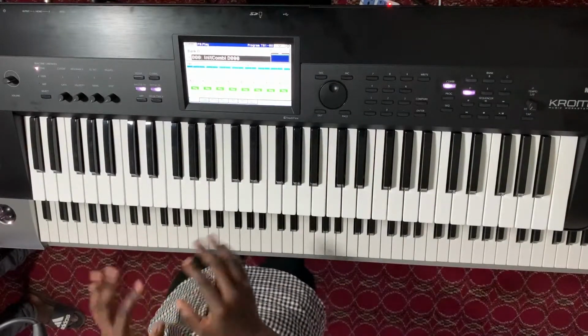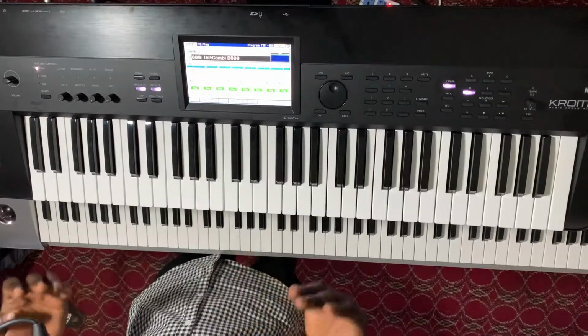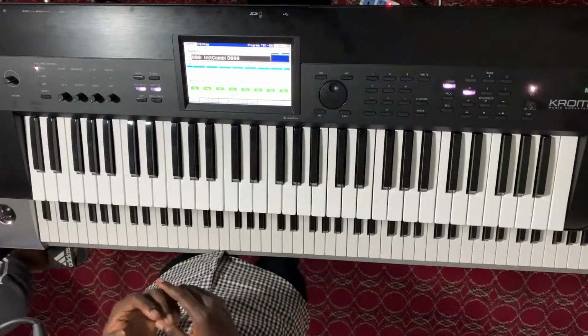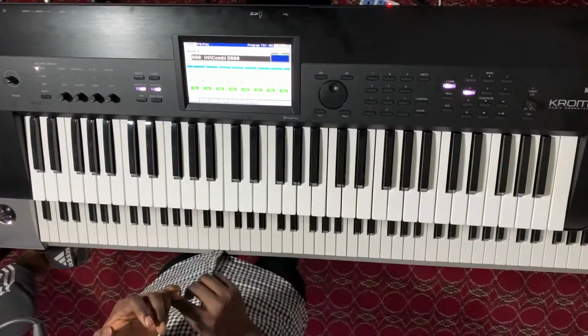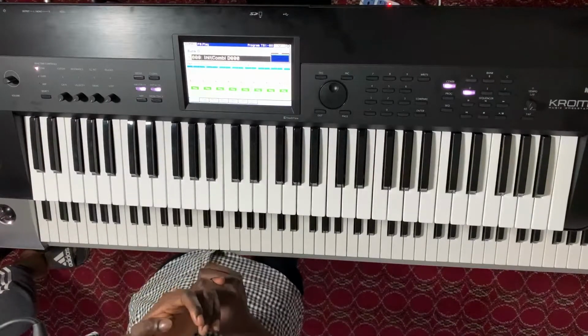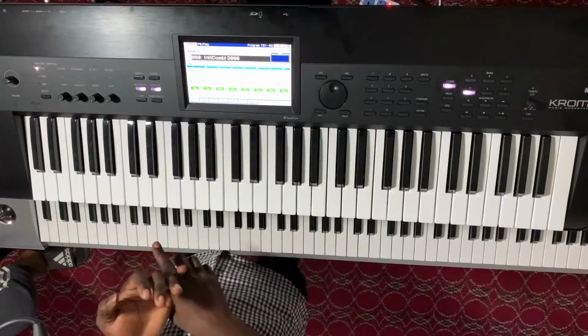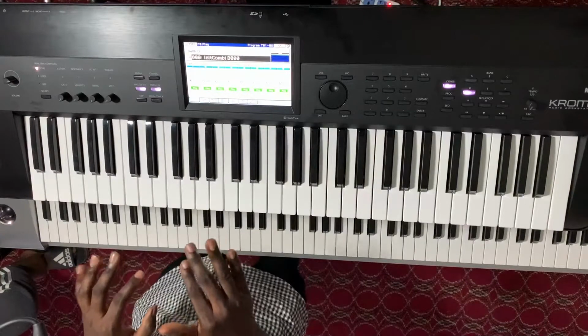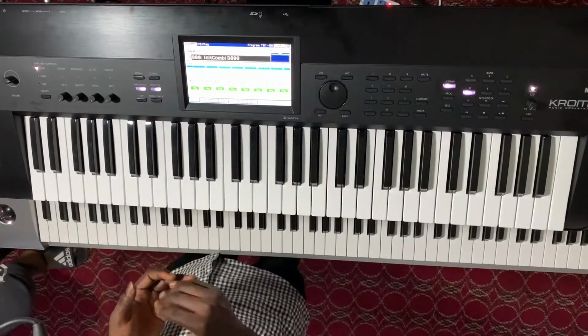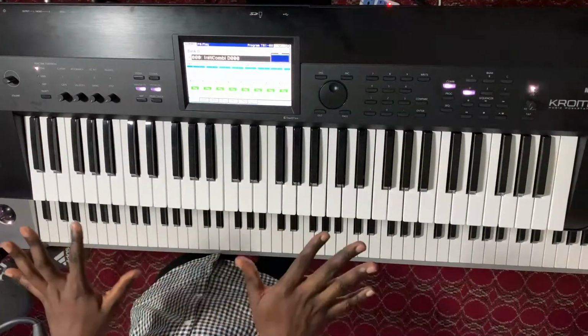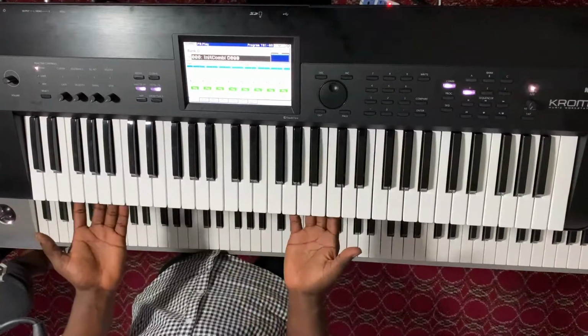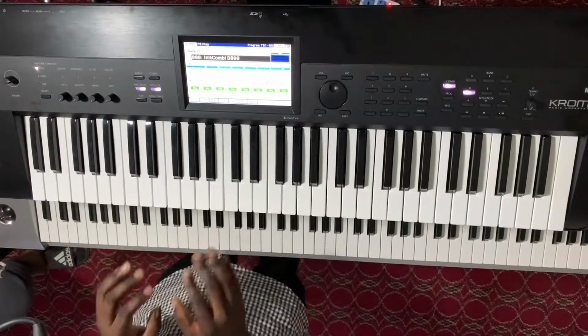Okay, let's go through this. If you want to stack sounds, the first thing that you have to understand is that on the Krome and Kronos and all of these Korg keyboards, you can have as many as 16 different layers. By default, Krome has already set one sound for you through one MIDI channel, which is the global MIDI channel. Okay, so how do I add the other sounds?